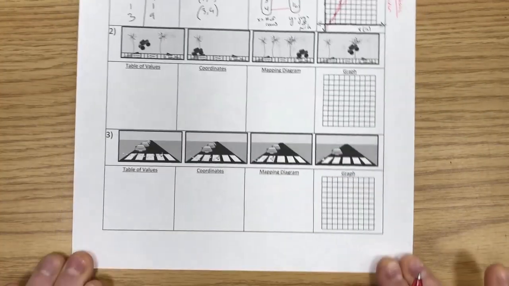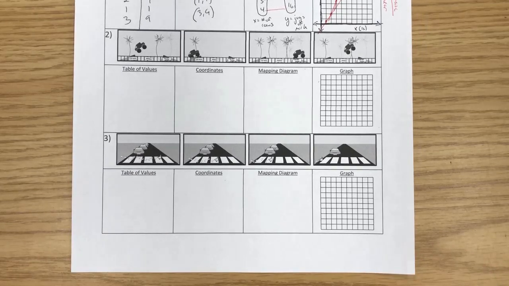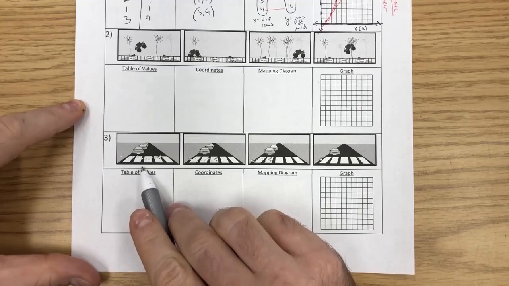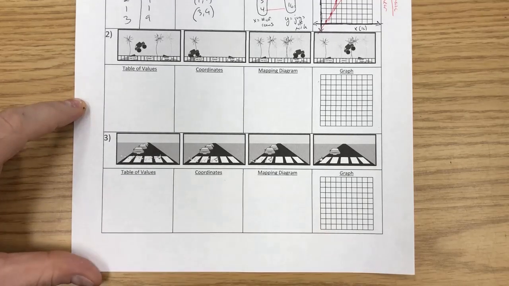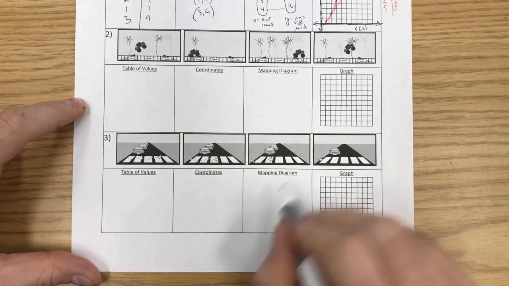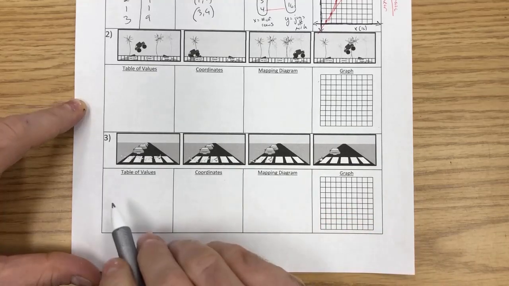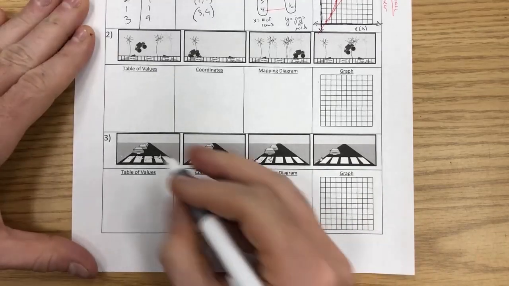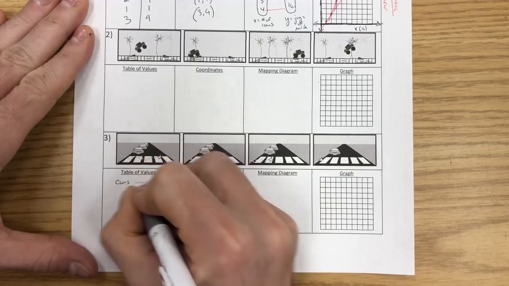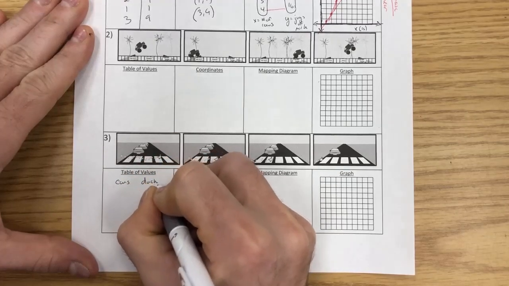Okay. And if we try number 3, let's take a look at this. So it looks like we have some ducks at a crosswalk and some cars in the background. Yep, and it looks like the ducks are walking across in some order and the cars are piling up behind them. So let's go ahead and make this the number of cars and the number of ducks.